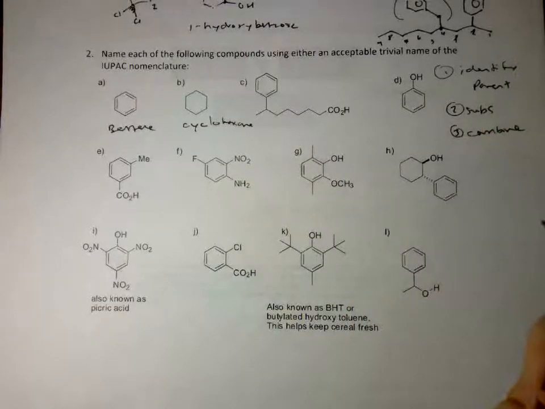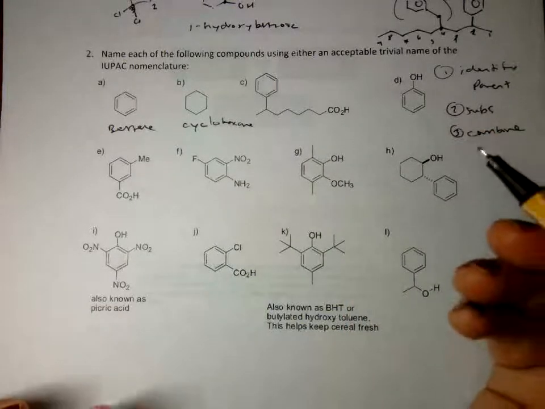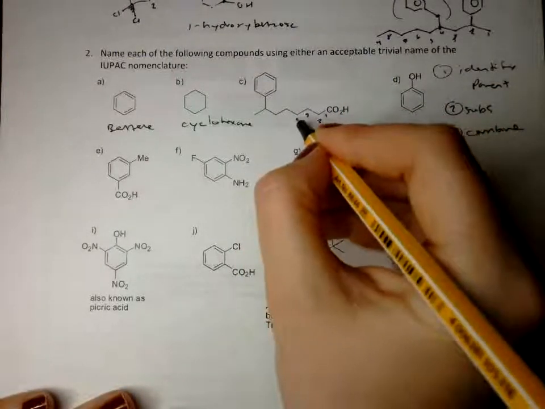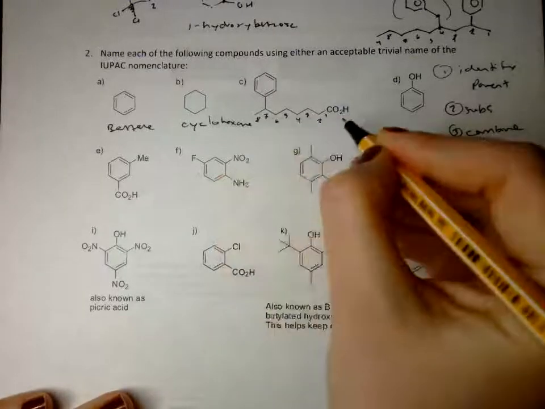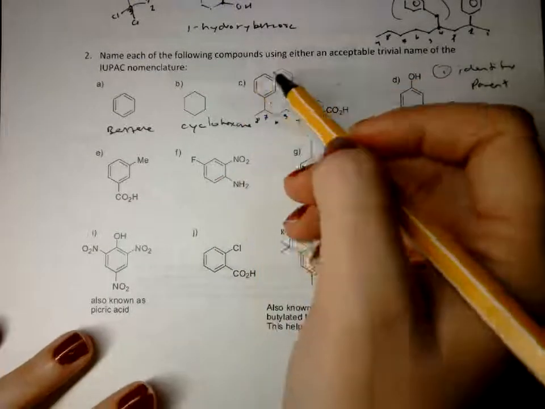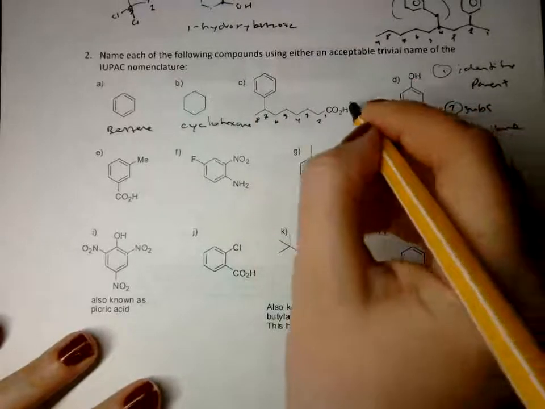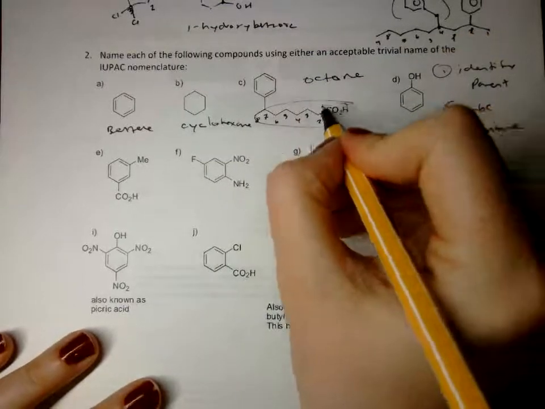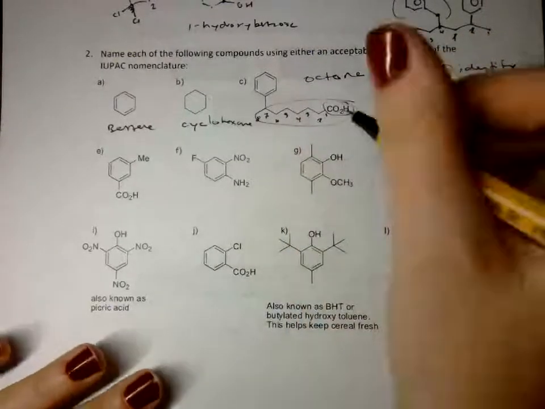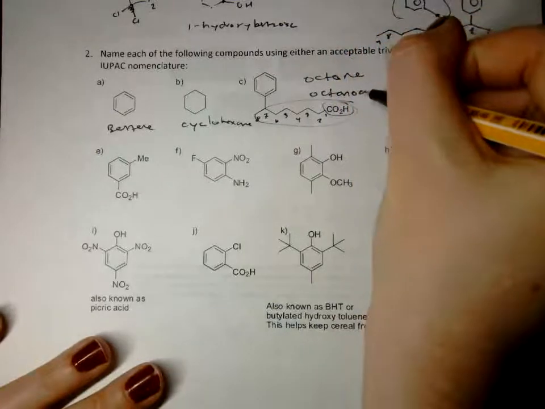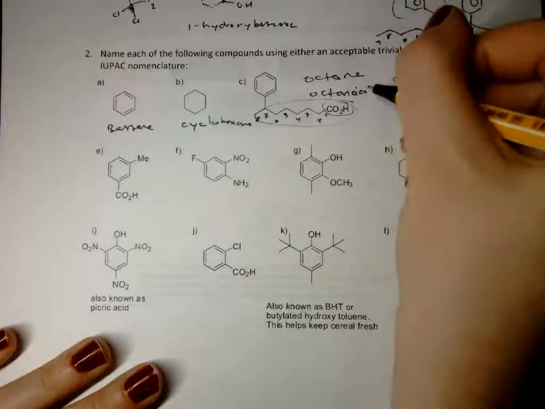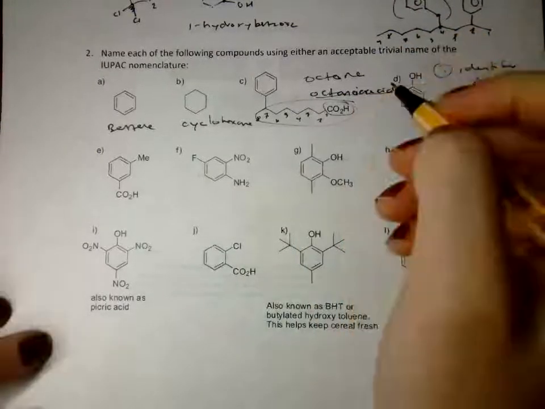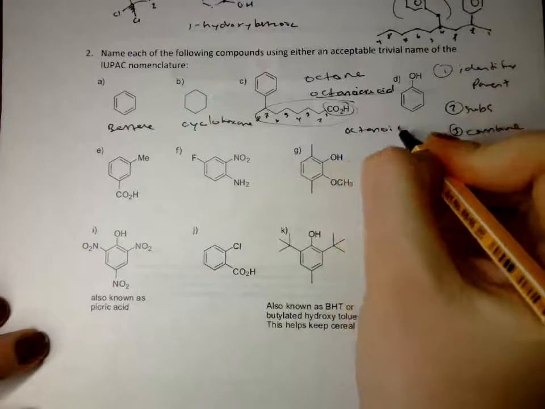You have to identify the parent chain. So either you can find the longest chain, but you have to make sure it has the highest priority. So luckily this is appearing as both the longest chain and it has a carboxylic acid, which is high priority, higher than an aromatic ring. So this right here is octane, sorry. And then because it has the carboxylic acid, that must mean it's octanoic acid. But you cannot tell what that says. I'll write it down below. Octanoic acid.